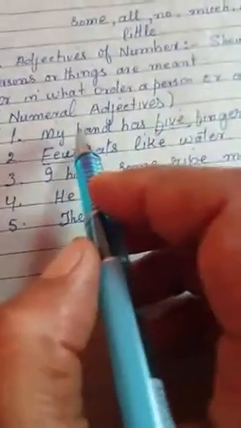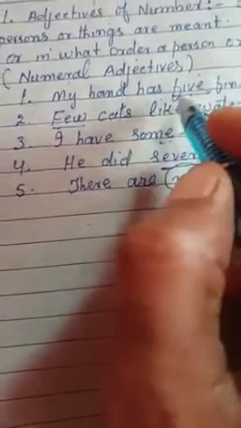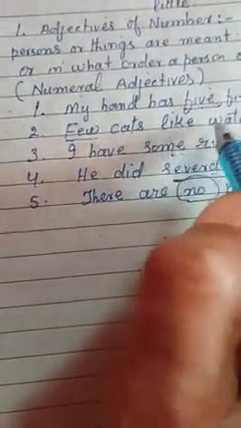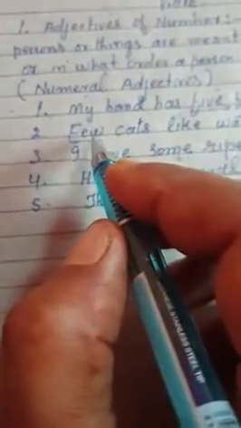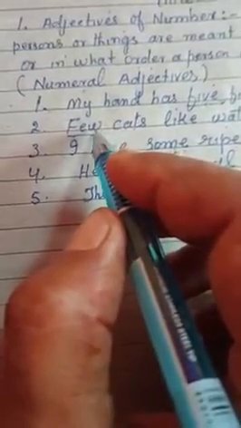So dear students, let me make you understand again. Have a look over it again. My hand has 5 fingers: 5 is a numeral adjective. Few cats like water: few is a numeral adjective or adjective of number.